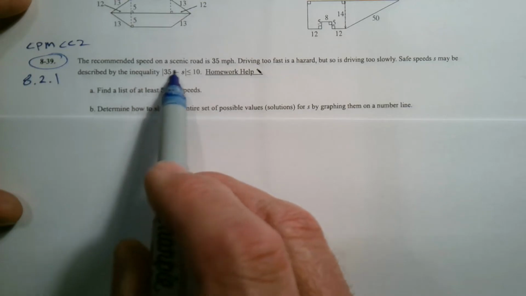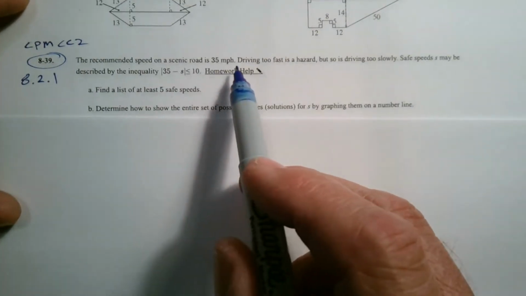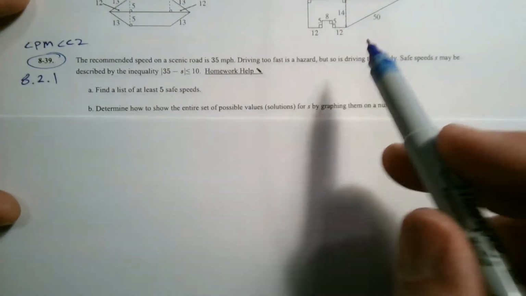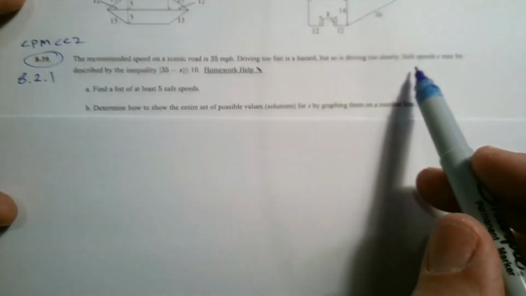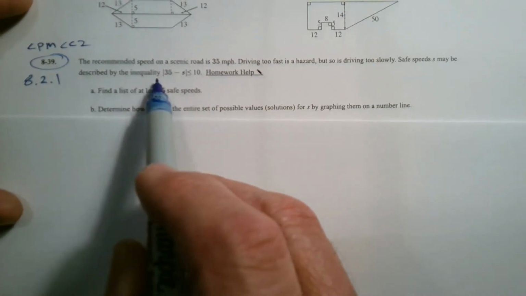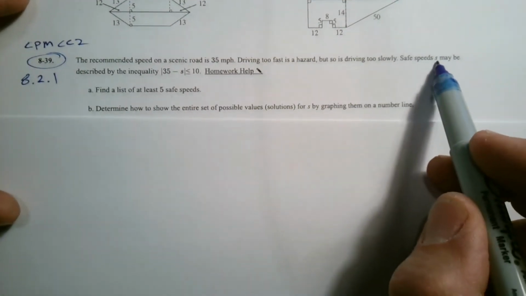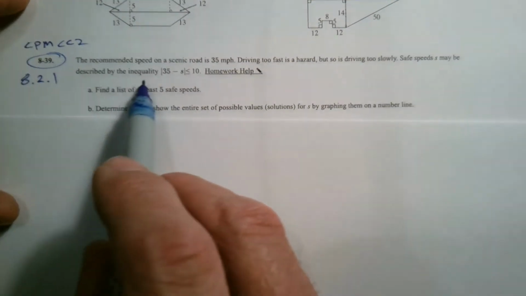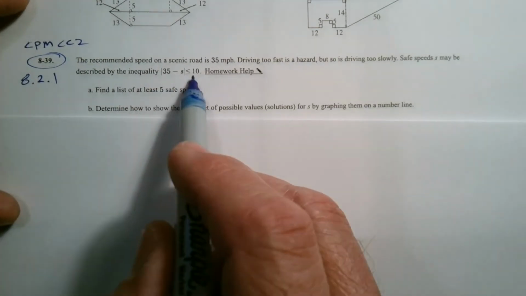The recommended speed on a scenic road is 35 miles per hour. Driving too fast is a hazard, but so is driving too slow. Safe speeds may be described by the inequality. So safe speeds S, our variable S, may be described as the inequality. And here's how we read this inequality.